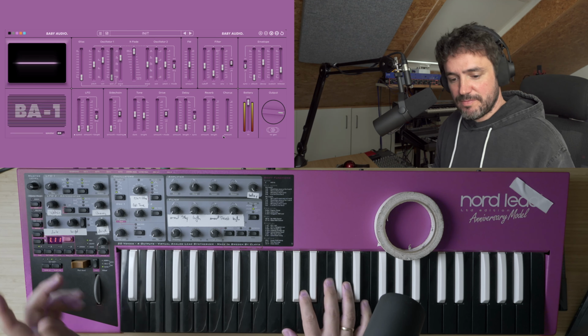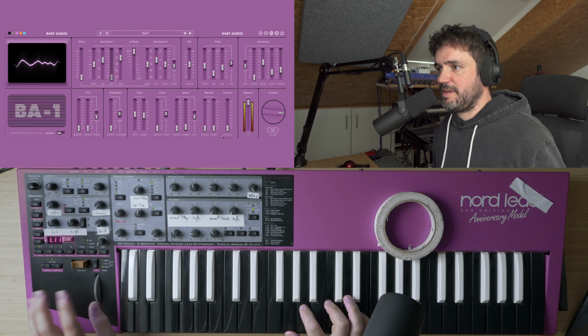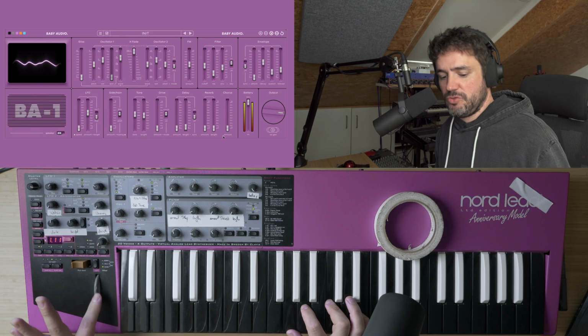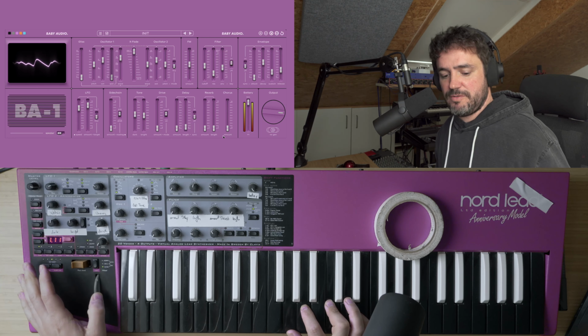Let's use the LFO. So I've mapped, I said it before, I mapped the LFO amount to the mod wheel here, and it's mapped to the filter.